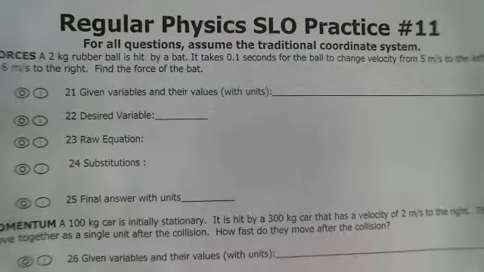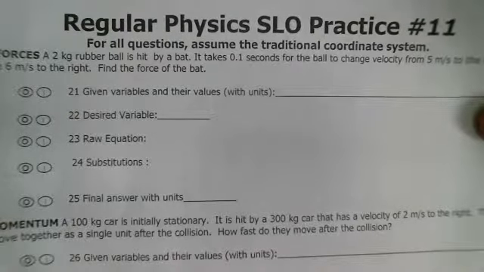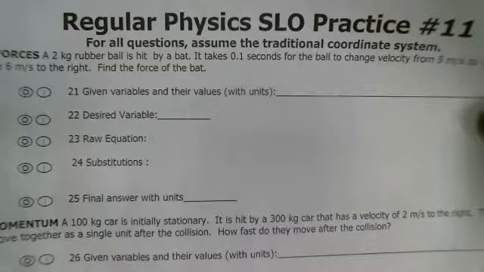Okay, this is practice number 11. You should have done the bottom two questions. If you've not yet done the bottom two questions, please pause the video and do those before you see any more of the explanation.